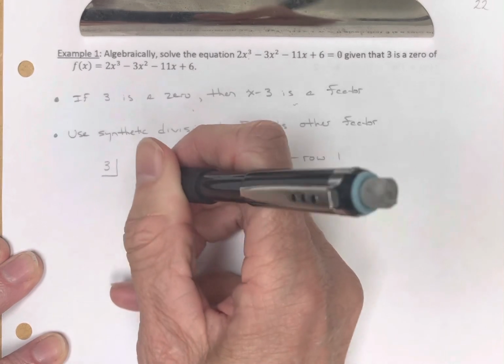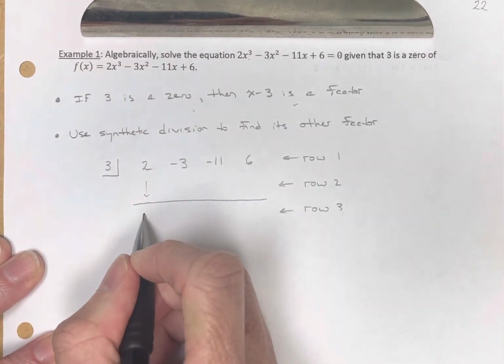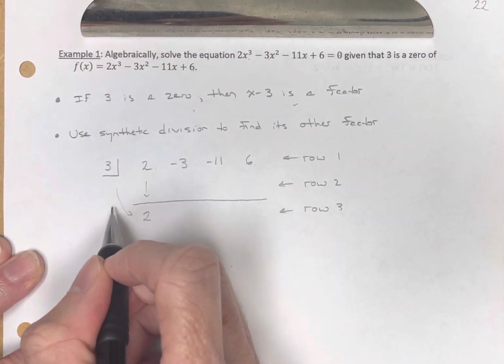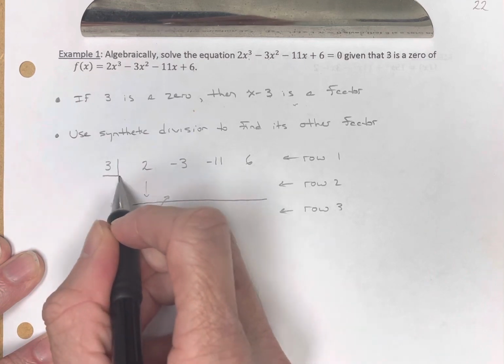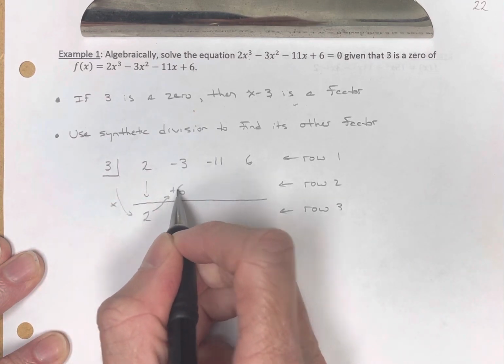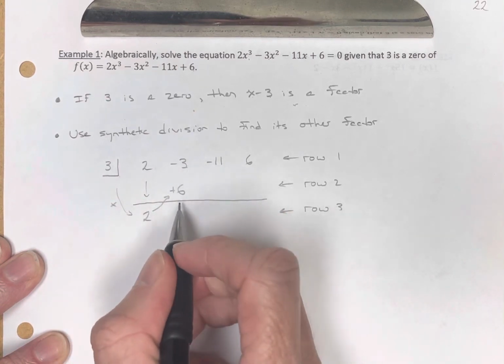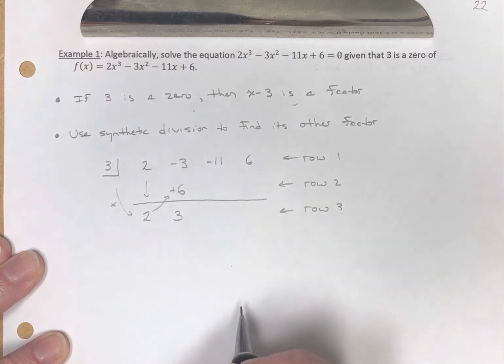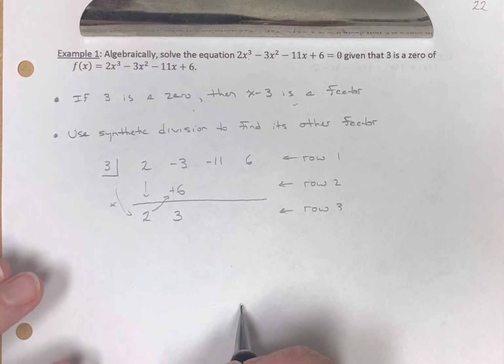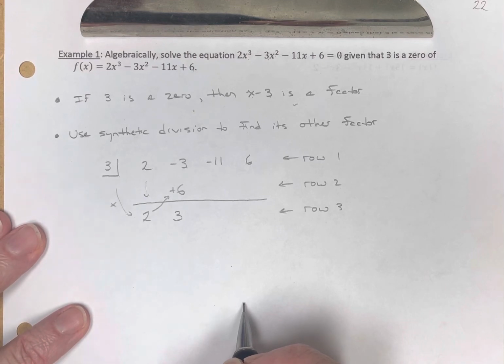Underline. So what do we do? We pull the 2 down. We multiply: 3 times 2 is 6. We add: -3 plus 6 is +3. And we repeat until all columns are filled in.